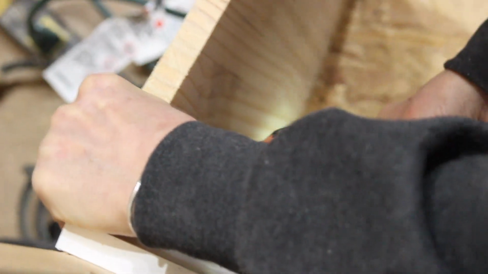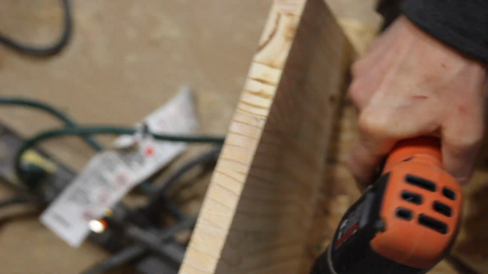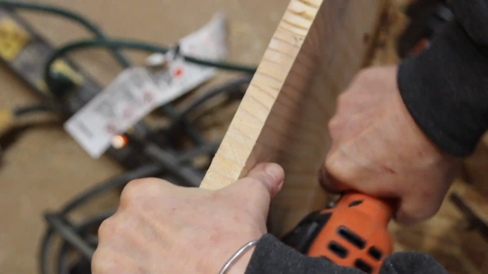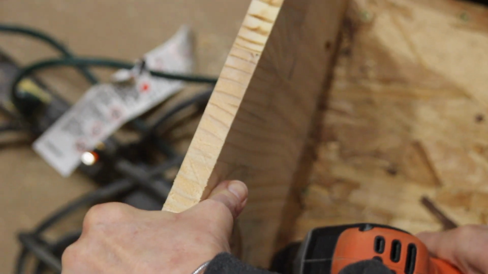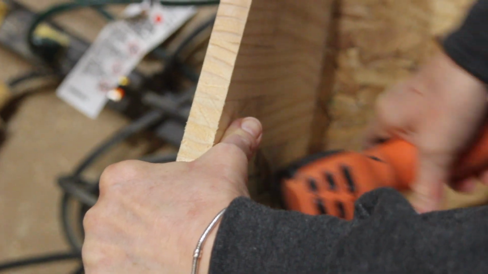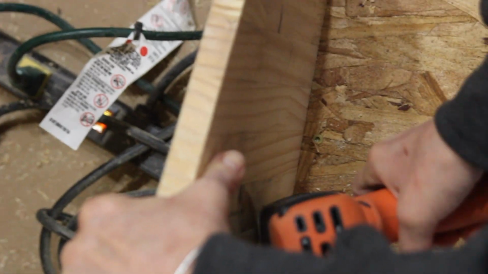The reason we're using pocket screws here is because it's the best option for what we're doing. We're not trying to hide them. We don't care if they're visible or not. But it's the easiest way to make a secure connection. It has definitely become one of our favorite methods to connect wood, hasn't it? I think so. We're using it a lot.